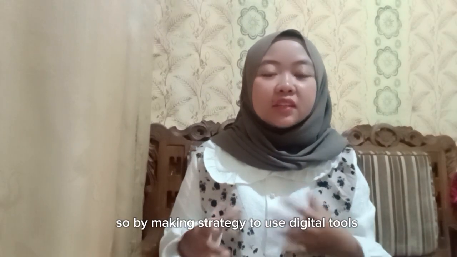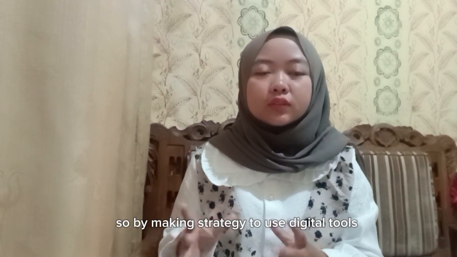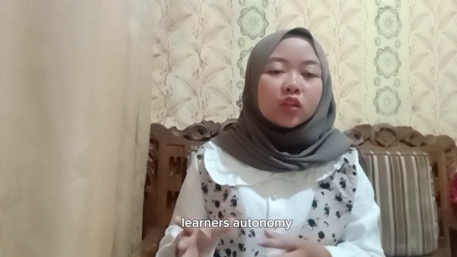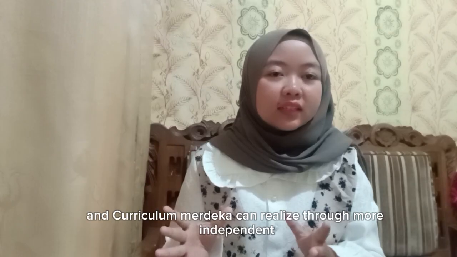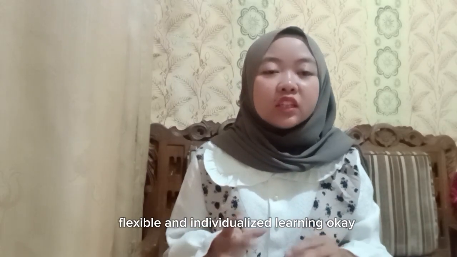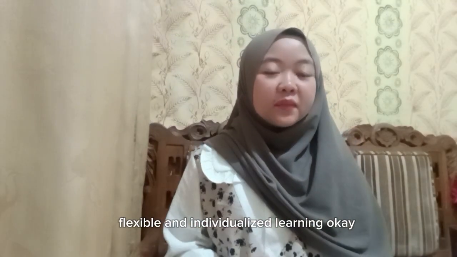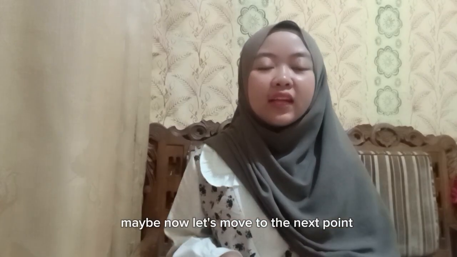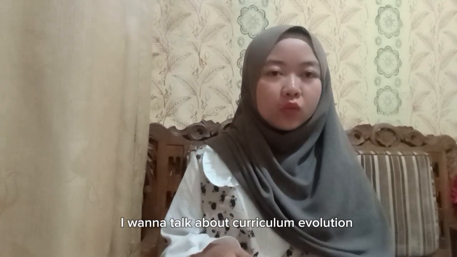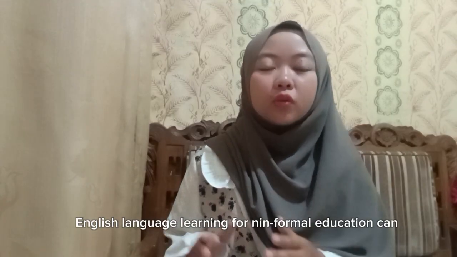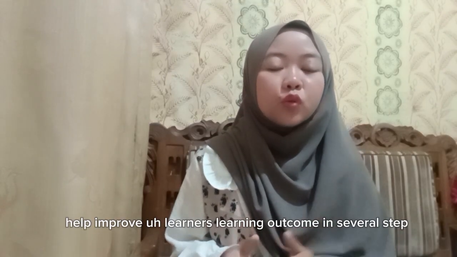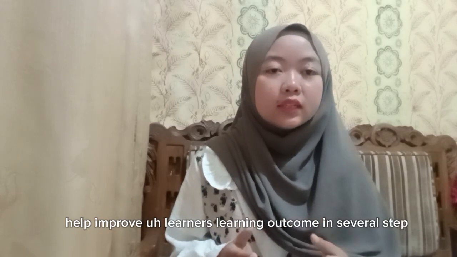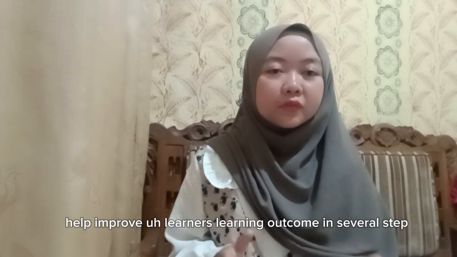So by making strategies to use digital tools, learner autonomy in Curriculum Merdeka can be realized through more independent, flexible, and individualized learning. Okay, maybe now let's move to the next point. I want to talk about curriculum evaluation. Curriculum evaluation in English language learning for non-formal education can help improve learners' learning outcomes in several steps.